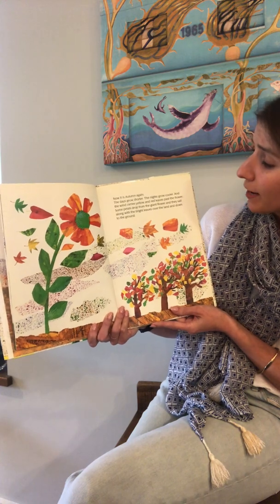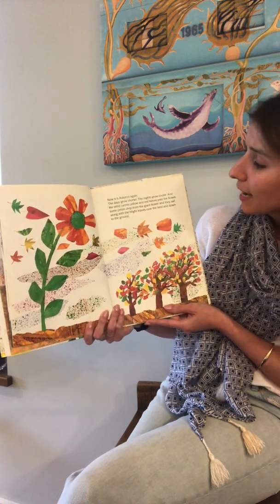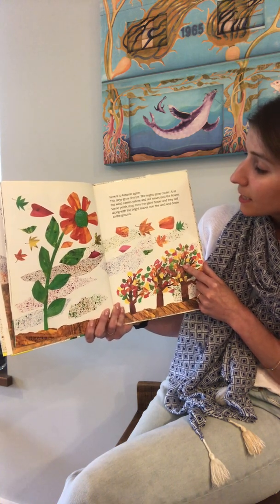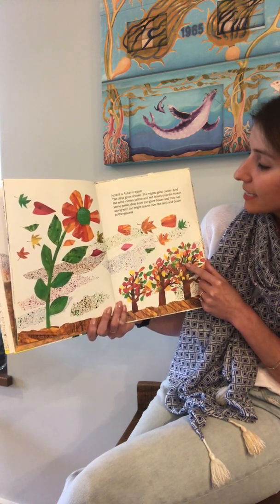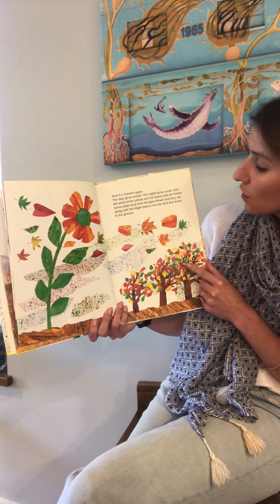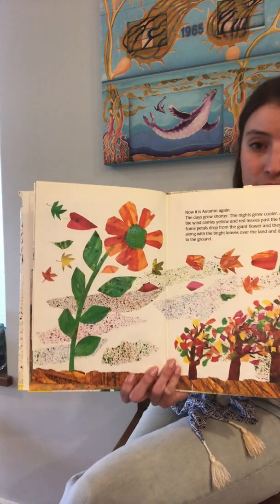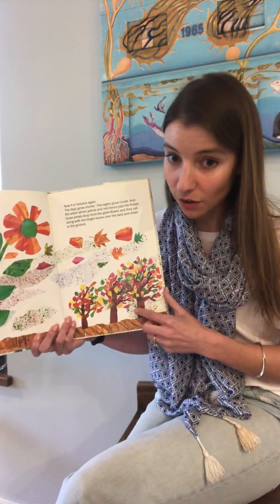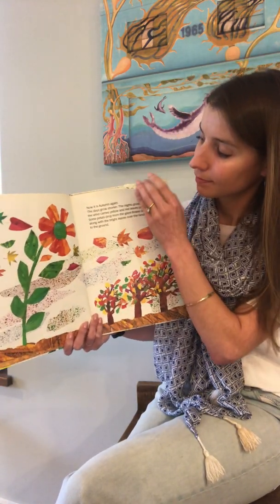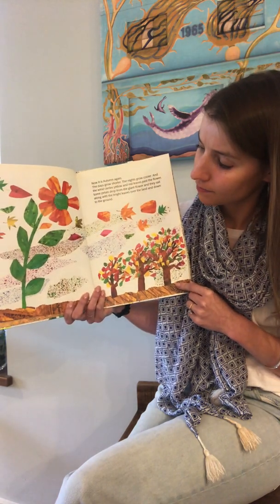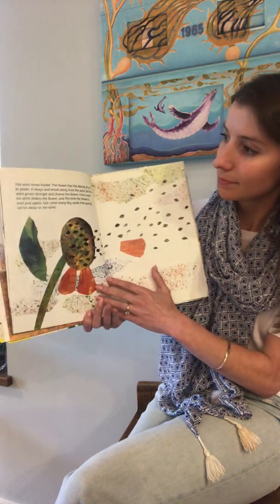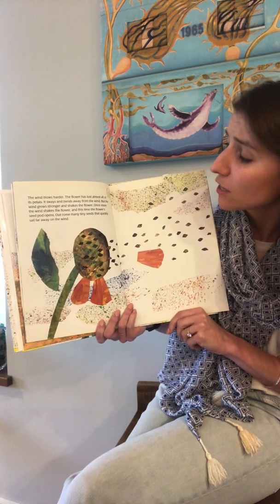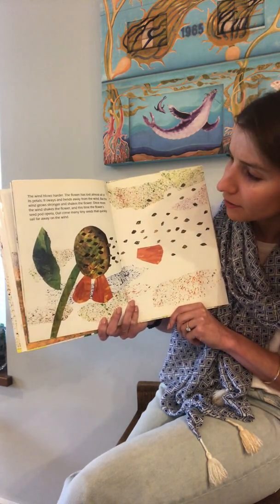Now it is autumn again. The days grow shorter, the nights grow cooler, and the wind carries yellow and red leaves past the flower. Some petals drop from the giant flower and they sail along with the bright leaves over the land and down to the ground. Remember, in fall, that's when the leaves start to fall down. They change color. The wind blows harder. The flower has lost almost all of its petals.